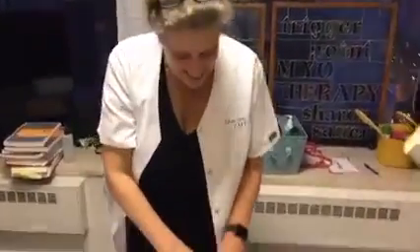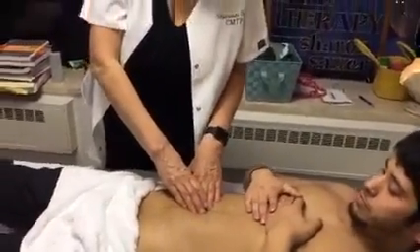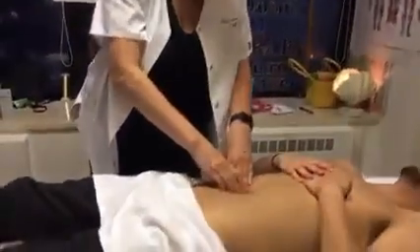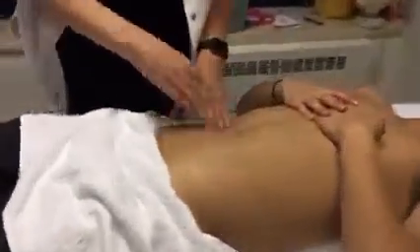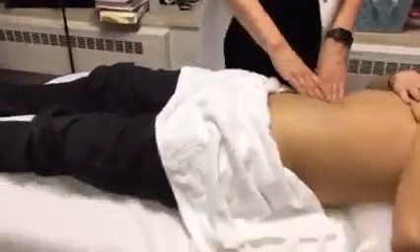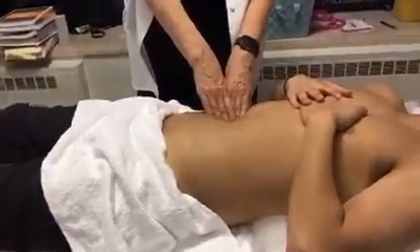Now the next one we're going to look at is the psoas. Remember, it attaches on about T12 and then L1, 2, 3, 4, and 5. So it's here underneath the abdominals. I'm going to treat the right side first. I'm going to find the umbilicus, come to the side, and then come in towards the spine.